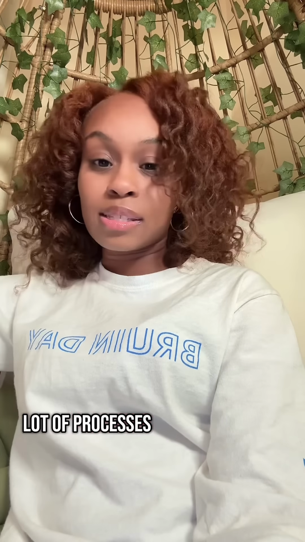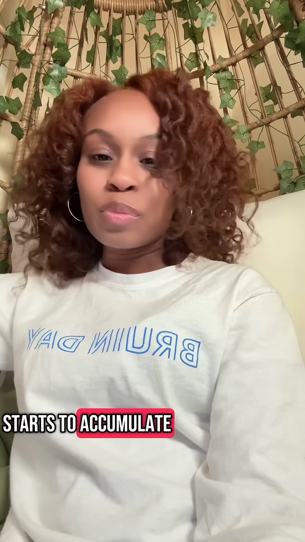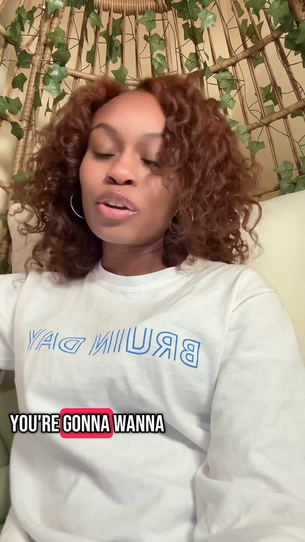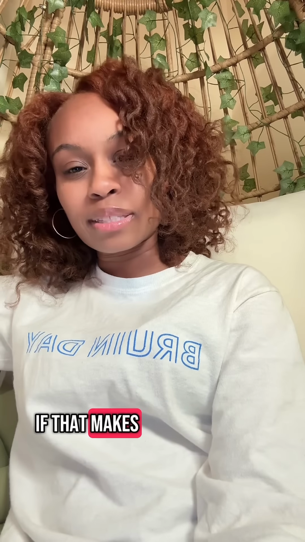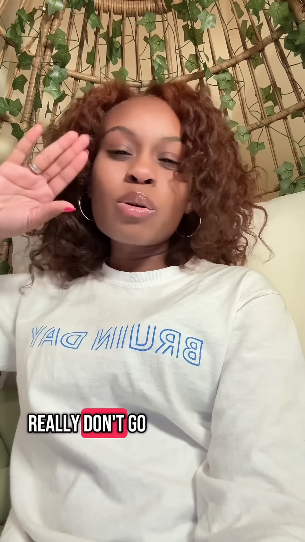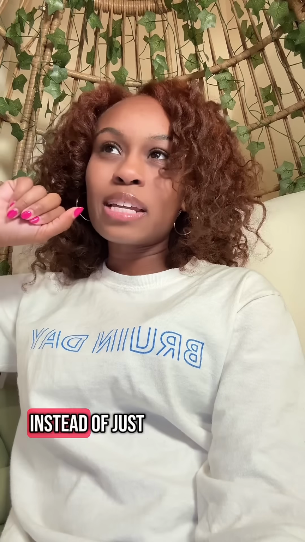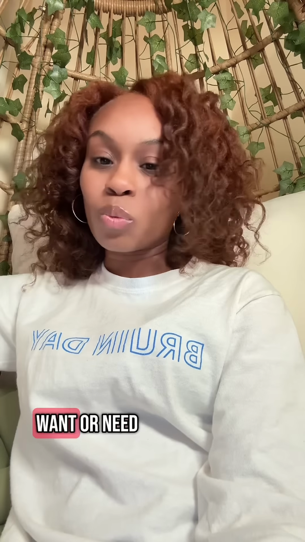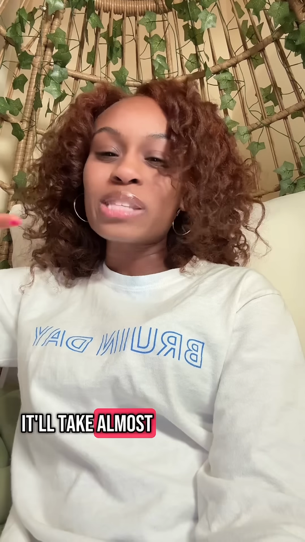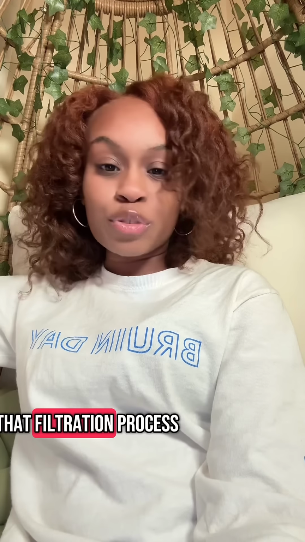There are a lot of processes that happen in the body, and as a result, a lot of waste products are produced. So think about all these processes happening, and then trash starts to accumulate because of all of these things that you're doing. You're going to want to get rid of the trash. So this is the kidney's job, to get rid of the trash in the blood, if that makes any sense. Now, our kidneys really don't go about this in a very smart way, because instead of just taking things out of the blood that it doesn't want or need, it'll take almost everything out and then put the stuff back that it wants to keep and then get rid of the stuff that it took out. So this is that filtration process.